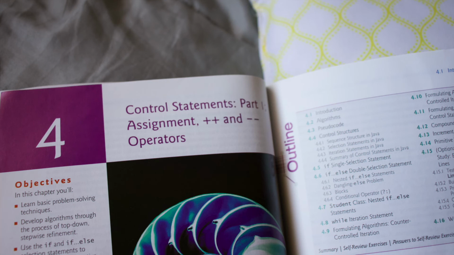1. Initialize passes to 0. 2. Initialize failures to 0. 3. Initialize student counter to 1. 4. While student counter is less than or equal to 10. 5. Prompt the user to enter the next exam result. 6. Input the next exam result. 7. If the student passed. 8. Add 1 to passes. 9. Else. 10. Add 1 to failures. 11. Add 1 to student counter. 12. Print the number of passes. 13. Print the number of failures. 14. If more than 8 students passed. 15. Print bonus to instructor.